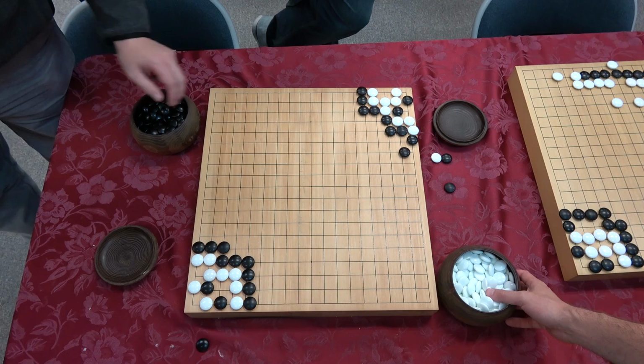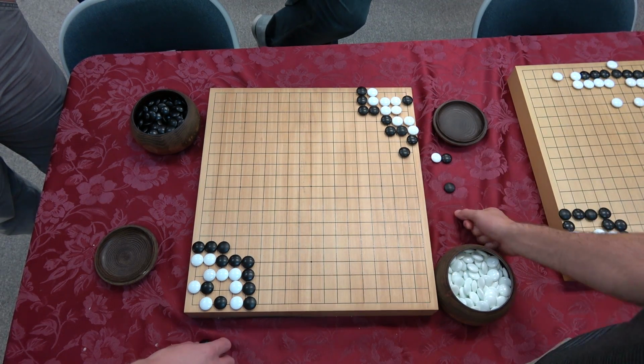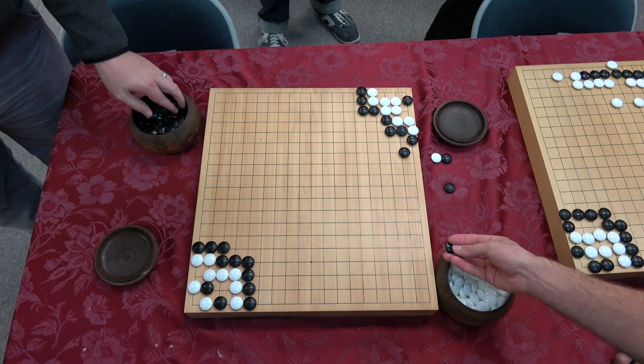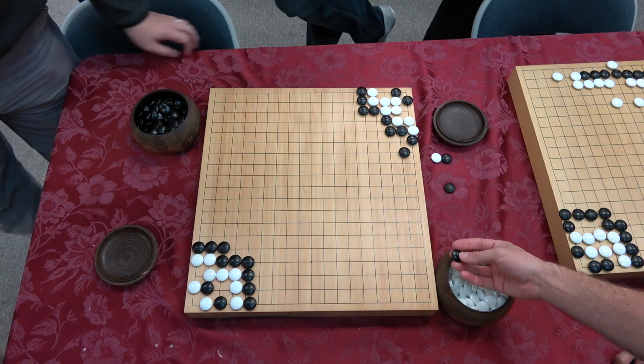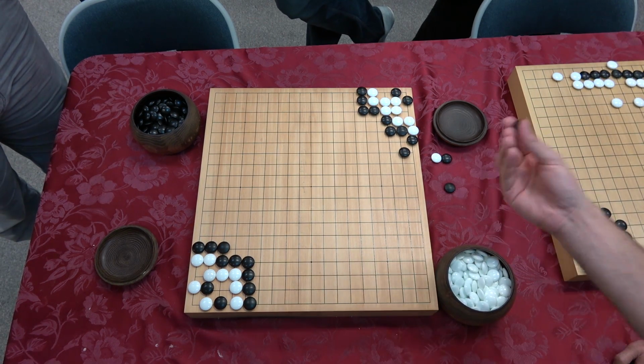There you go, snapback. Can't play there. So white connects over here to prevent the snapback. Now we do bent four in the corner. Now we have a bent four in the corner. If you don't know what bent four in the corner is, I do not want to explain it tonight. Go watch my video on it.